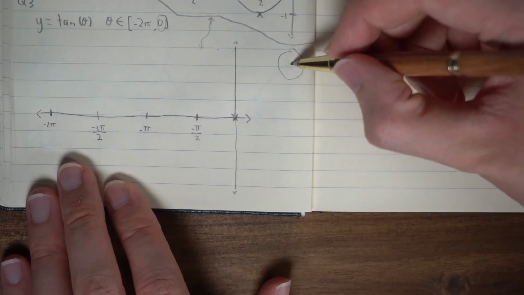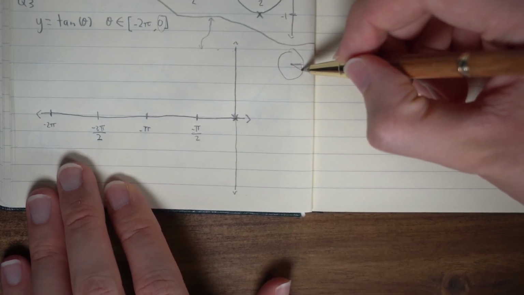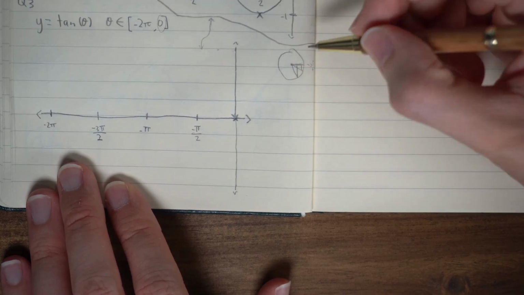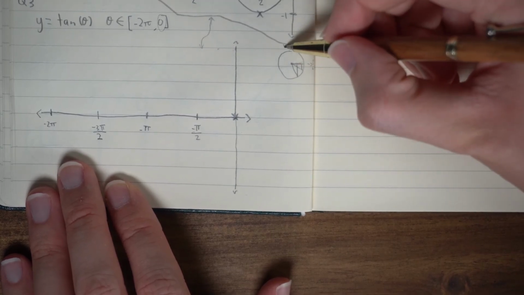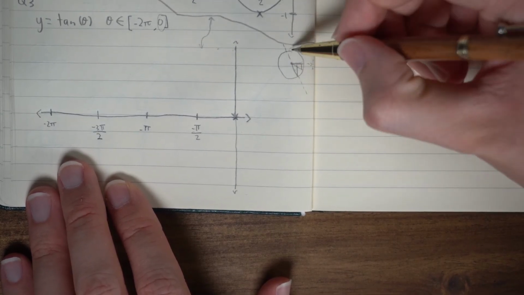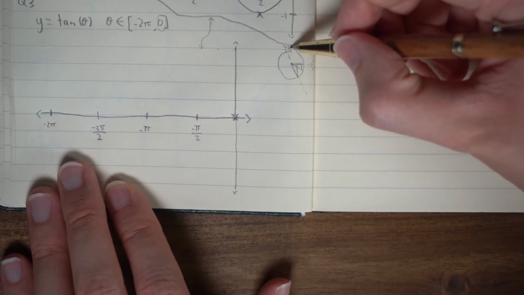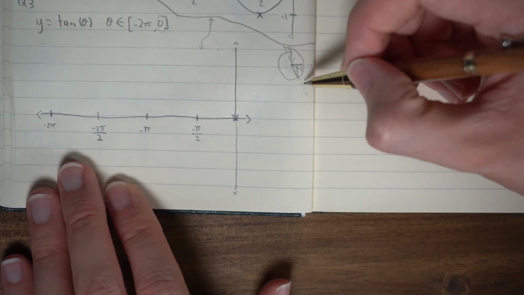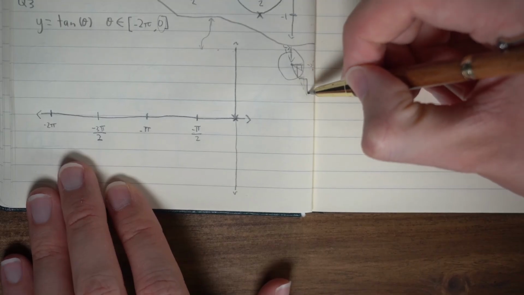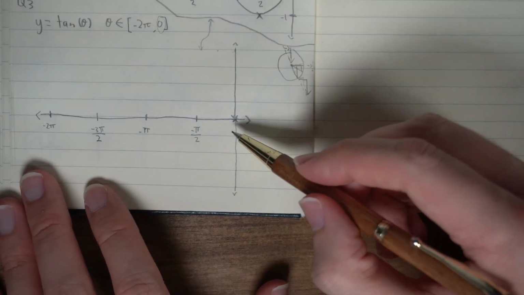Now, as we make our way down here, like this, how steep are these lines? As we go from left to right, do we go up or down? We go down. And so the gradient of this line is negative, so we're going to be coming down this way.